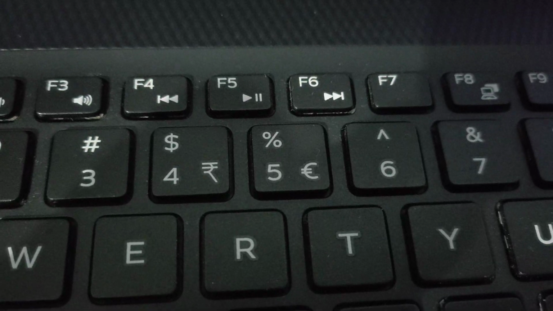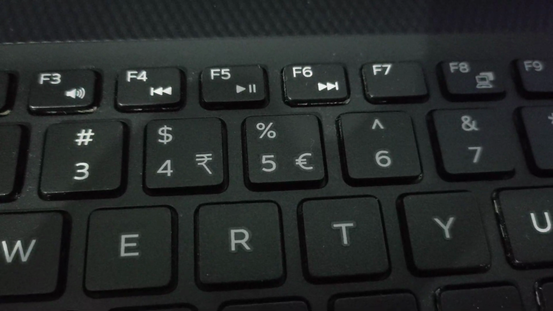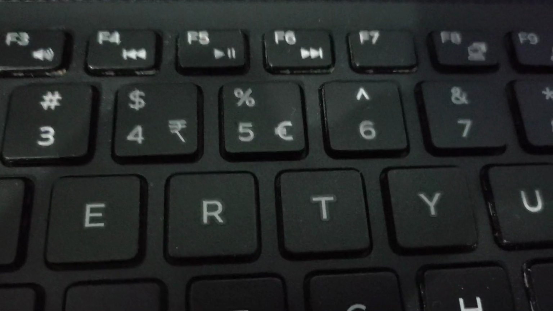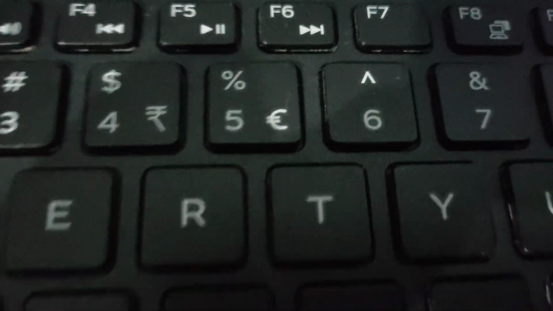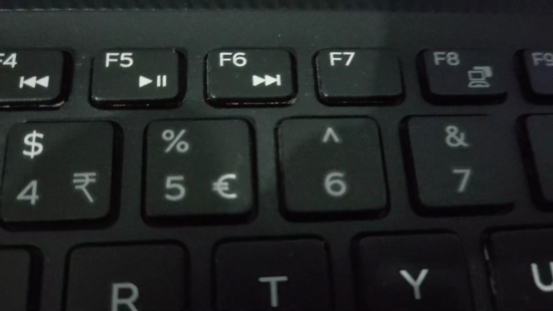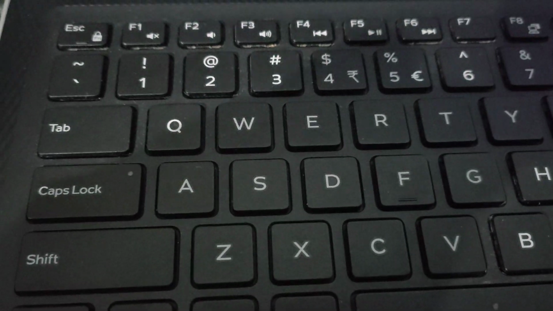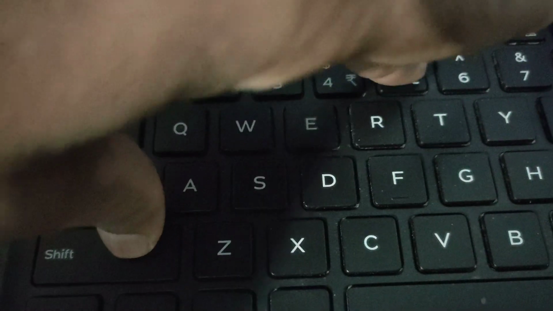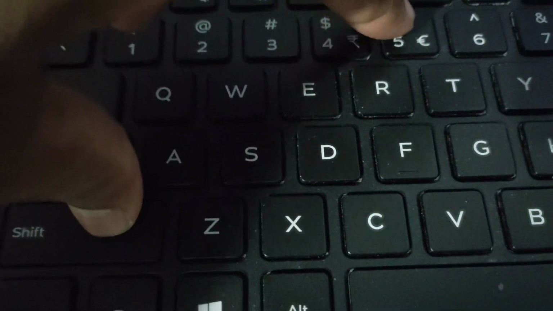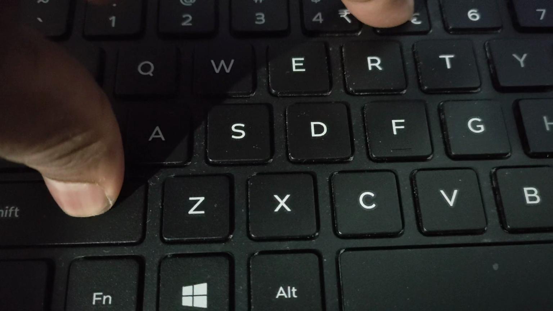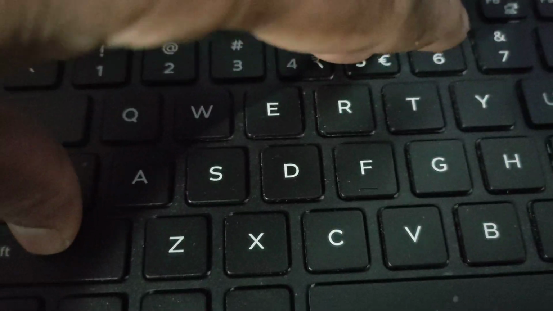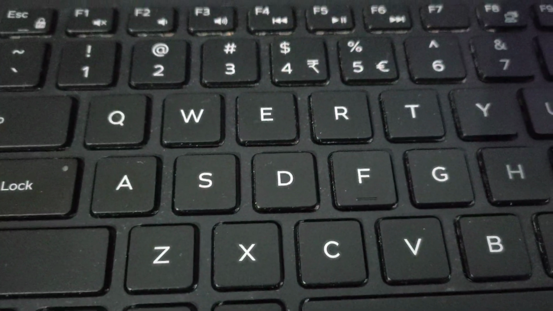Hello friends, in this video I will show you how to type percentage sign. So guys, if you need this percentage symbol, you need the combination of the Shift plus number 5 key to type percentage sign. This Shift key plus number 5 key together. So this is the combination to type percentage sign.